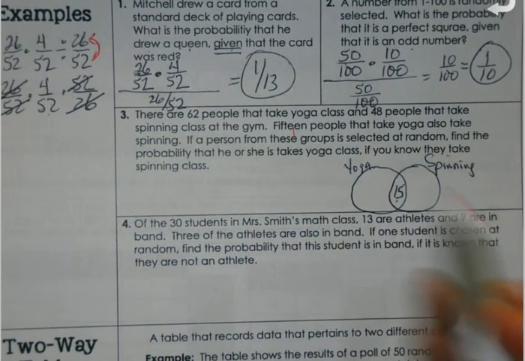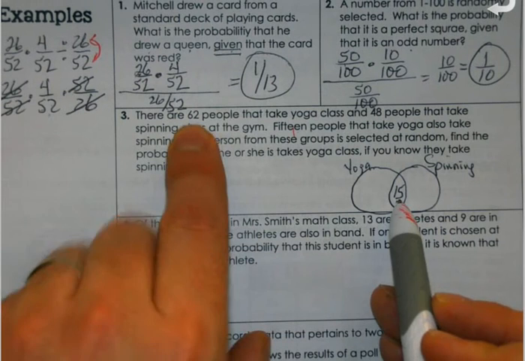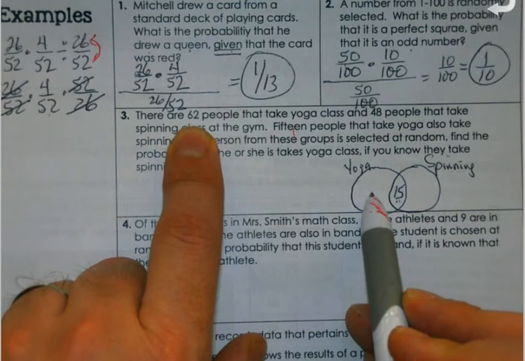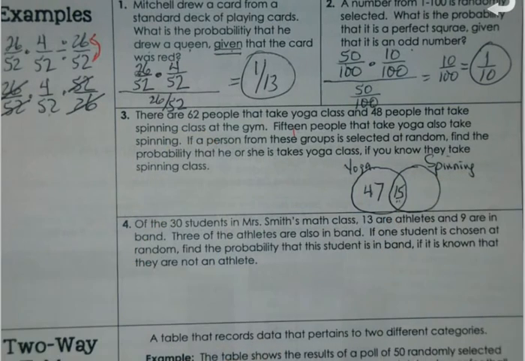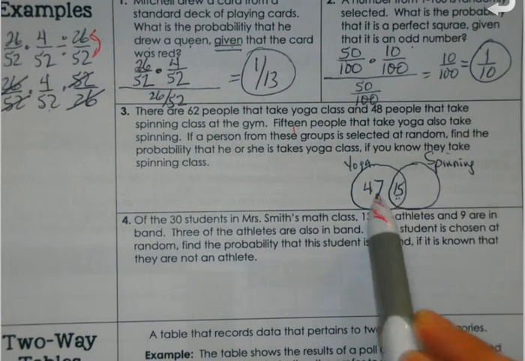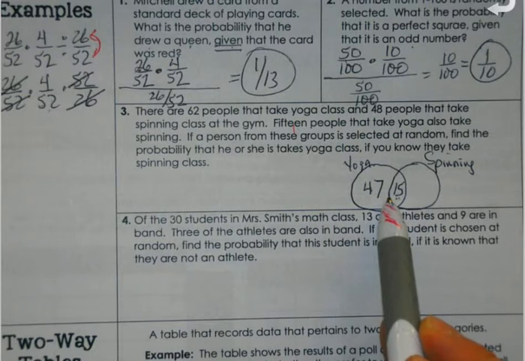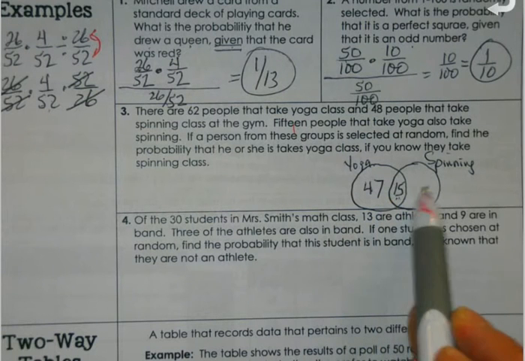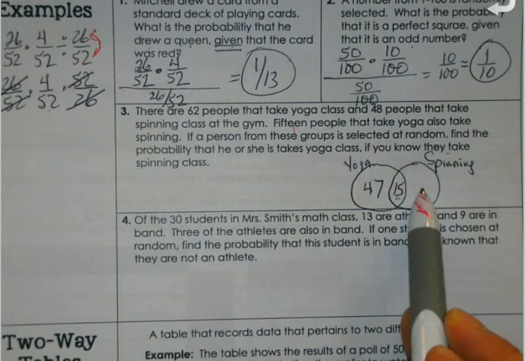So if I have 15 people that are taking both and 62 total are taking yoga, how many more people do I have to put here? 47 just taking yoga, 15 taking yoga and spinning gives me 62 yoga people. So then how many just spinning people do I have? 33.